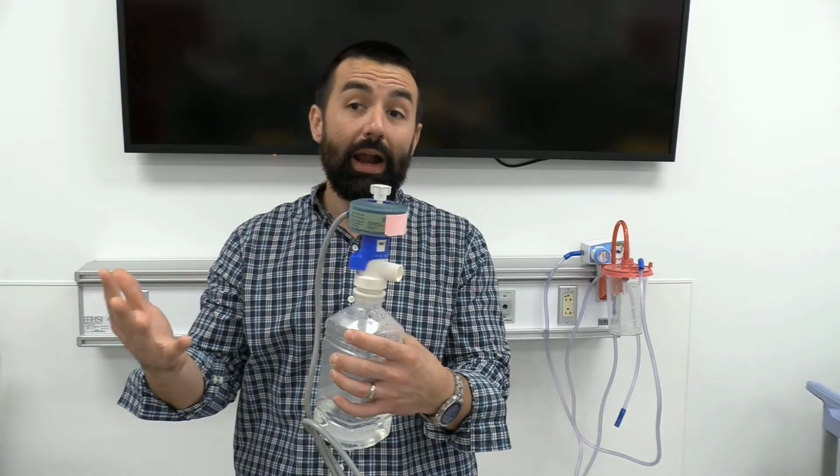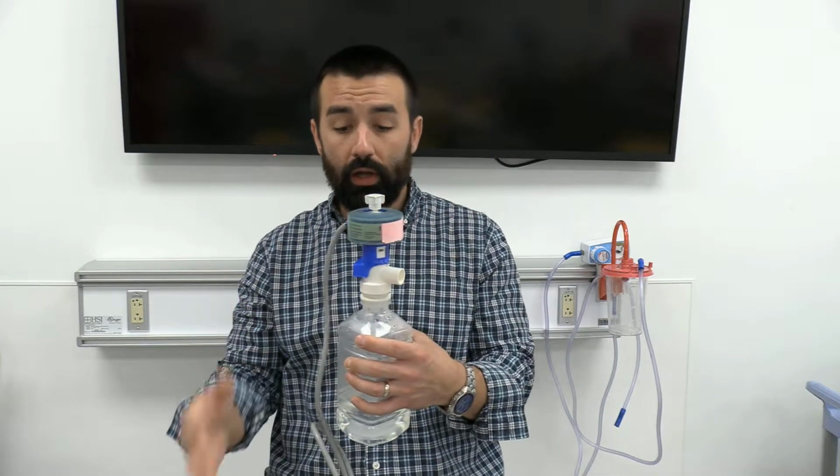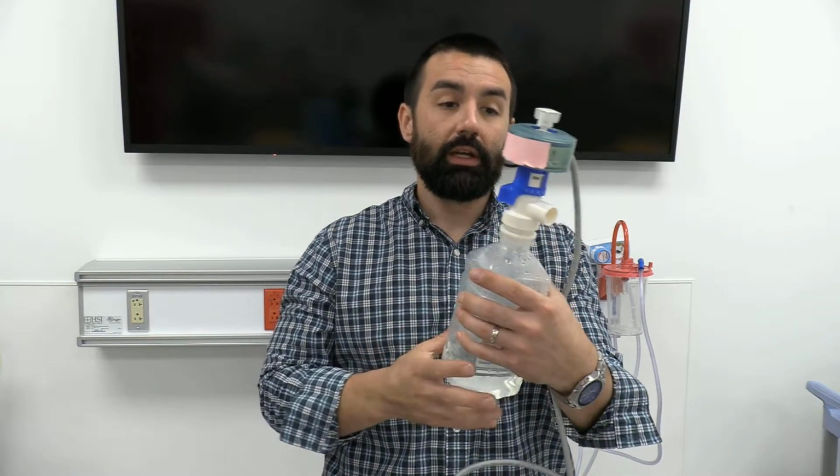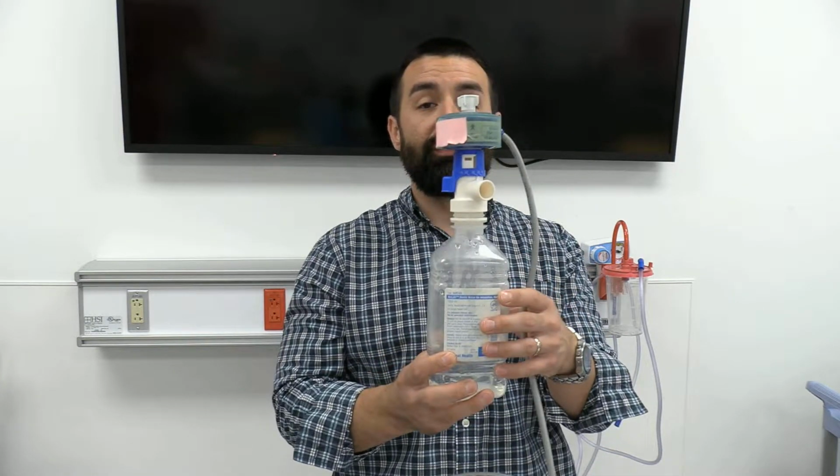Now, adding heat to the system greatly improves the amount of moisture that gas can hold. All right, so if we're trying to fix somebody with a secretion issue and thin out that mucus, keep everything going well, make sure we're conditioning their lower airways and they have that gas fully conditioned and appropriate for them, we need to consider adding heat on. Now, this one is a very basic one, and it doesn't give us the ability to adjust the temperature.